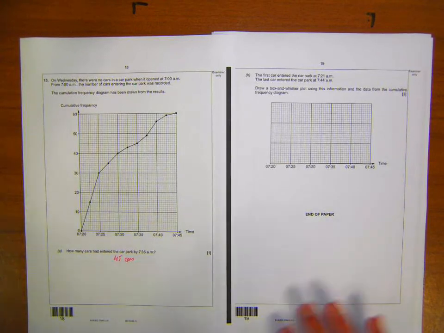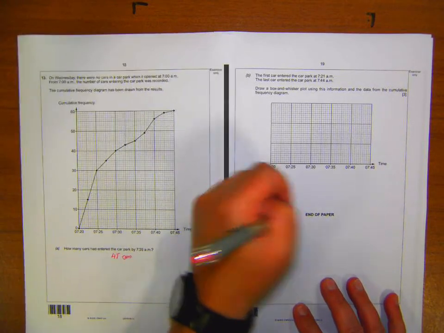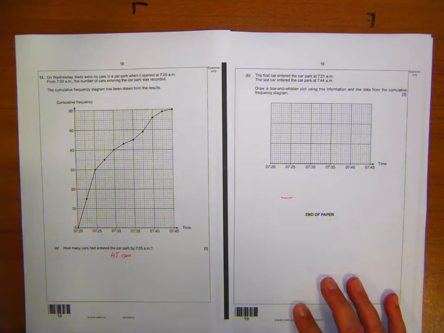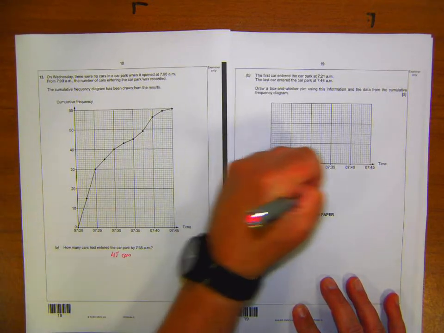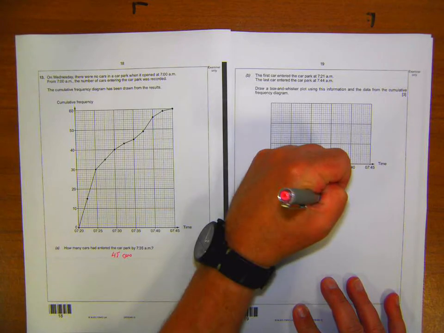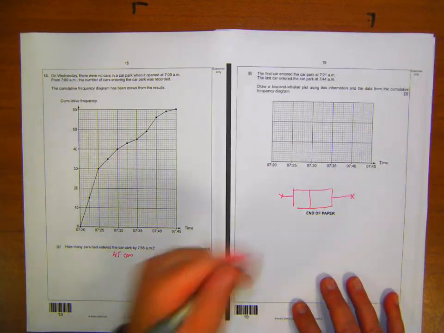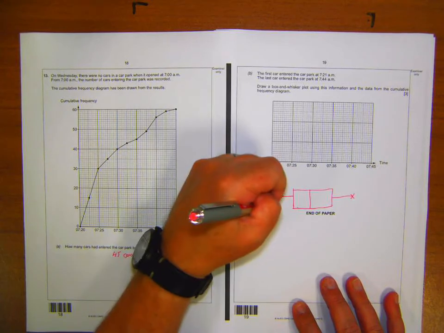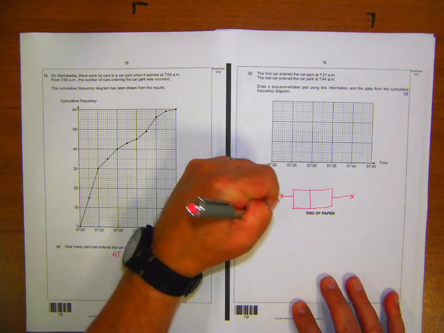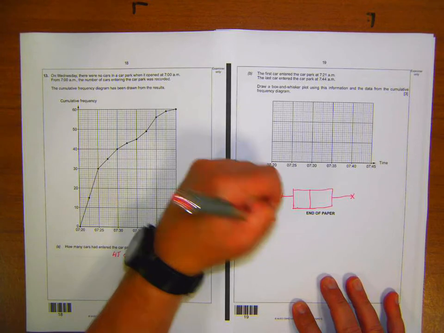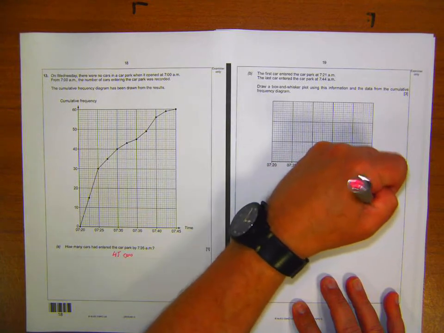One of the other things I sometimes get people to write on that front formula page is what the main bits of a box and whisker diagram are. I'll talk to you about this next week. That's the minimum value. That's the max value.